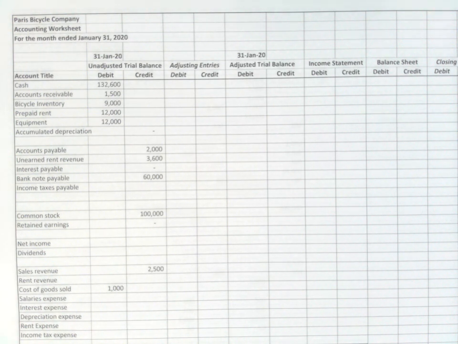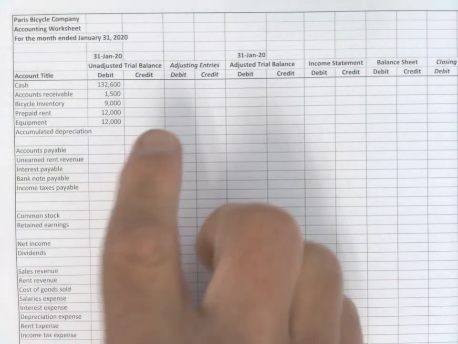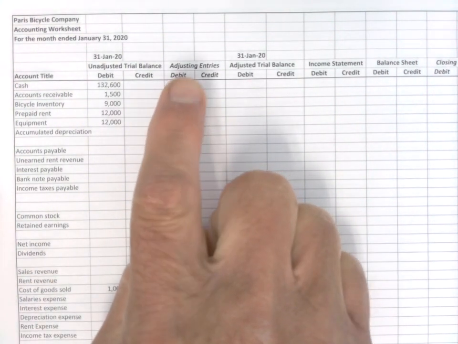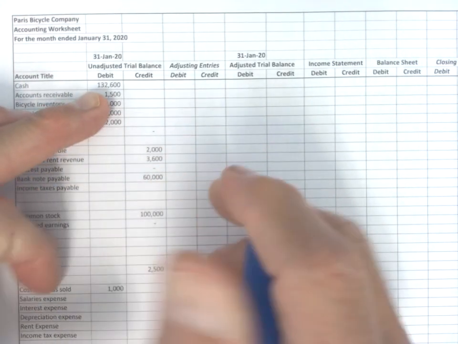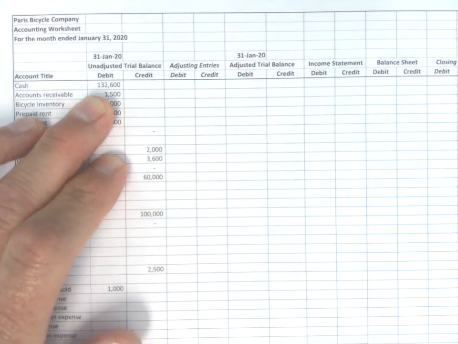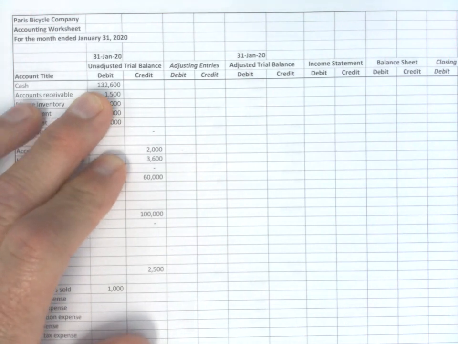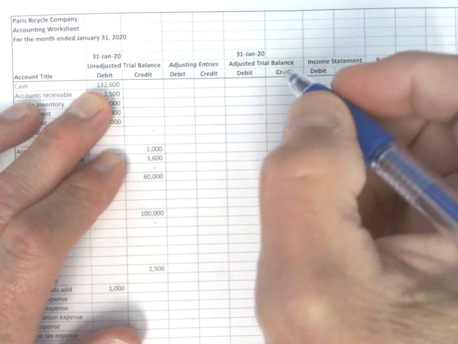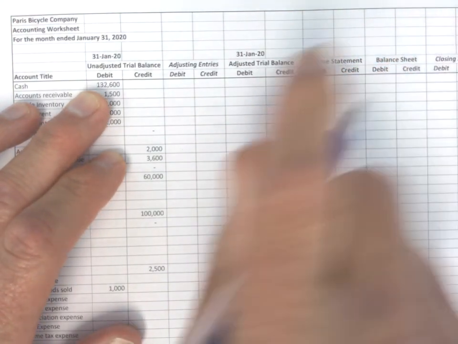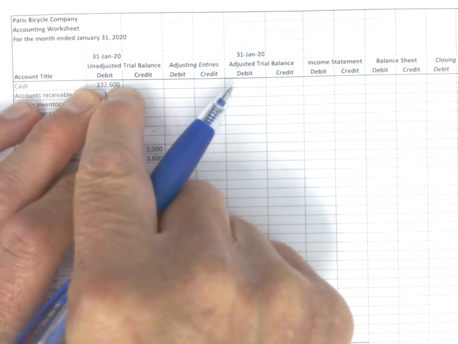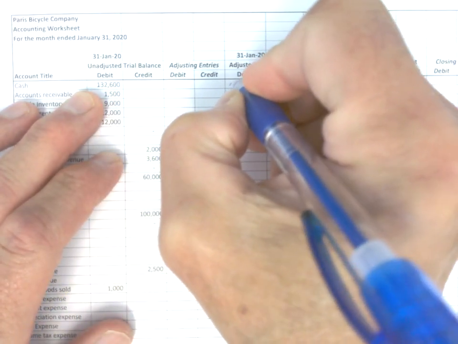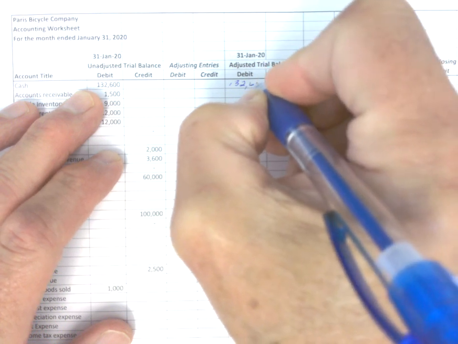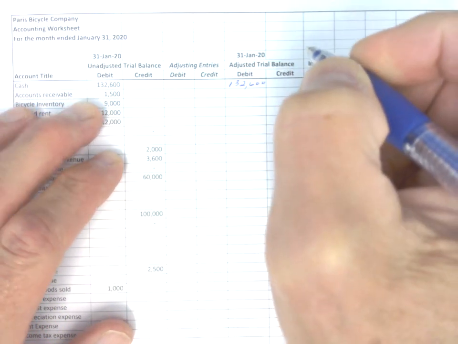Okay, so when we start the adjusting journal entry process, we can go, okay, cash. Well, cash, I've done, and we'll see in this course how to do this. We do a bank reconciliation, and indeed, the reconciliation said that the balance is $132,600 in the bank, so that is correct, and we do not need any adjusting journal entries.